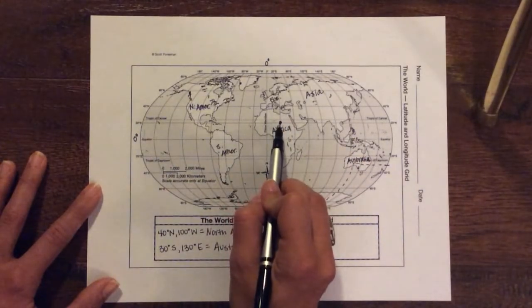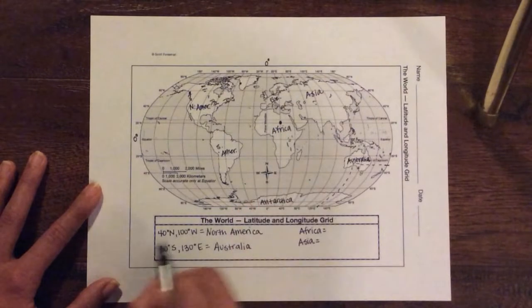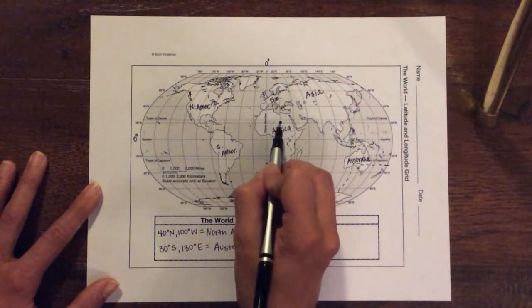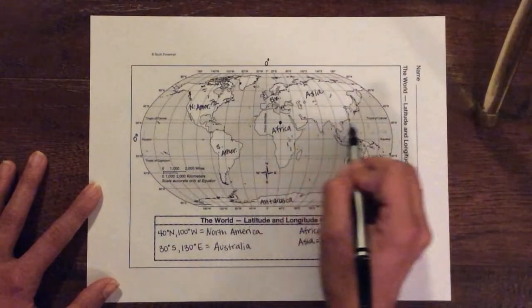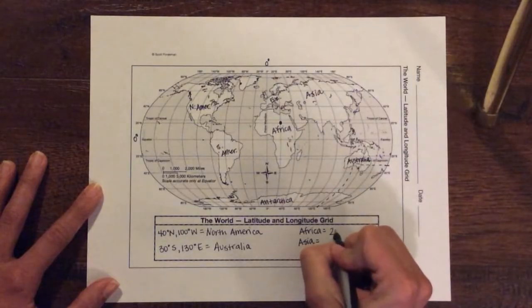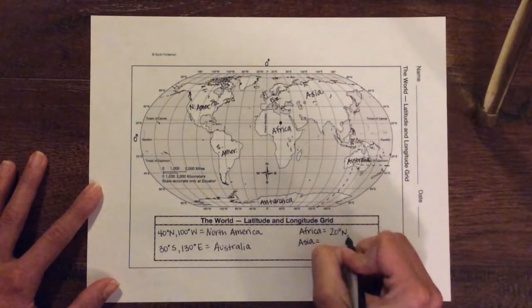So I know I need to look for my latitude first, because again, I always write latitude first and then longitude second. So if I follow this line over, I can see that it's marked 20 degrees north. So I'm going to mark 20 degrees north for my latitude.